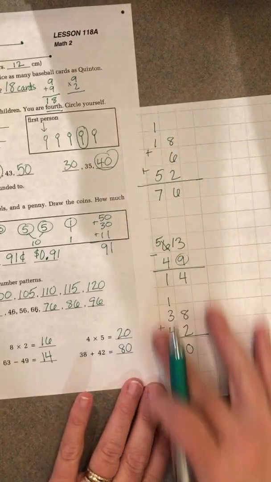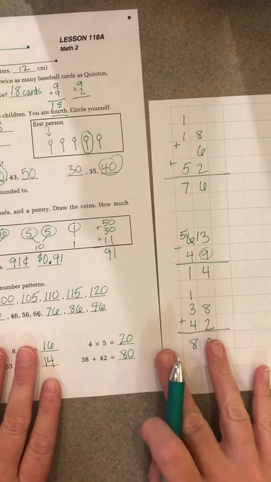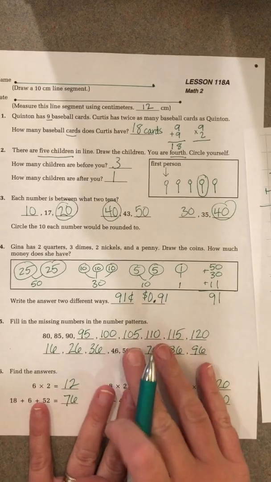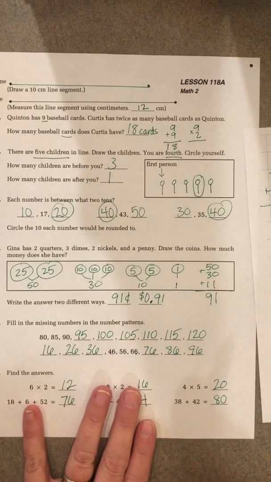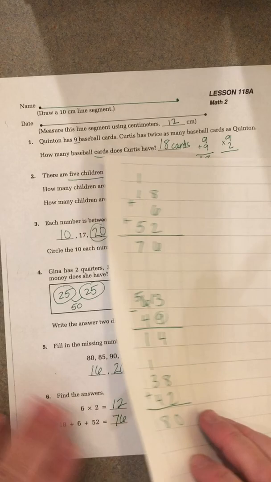Now, if you do scratch work, I'd really like you to take a picture of this when you send in your side B, just so I can see what you're doing.